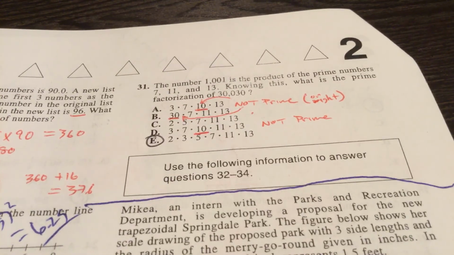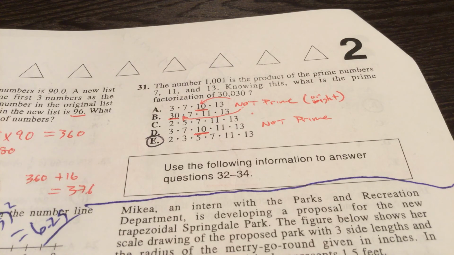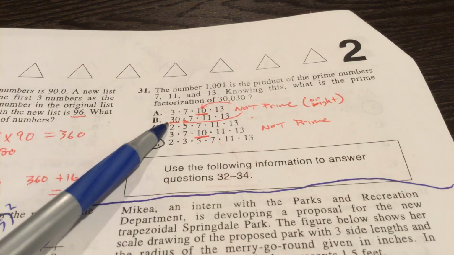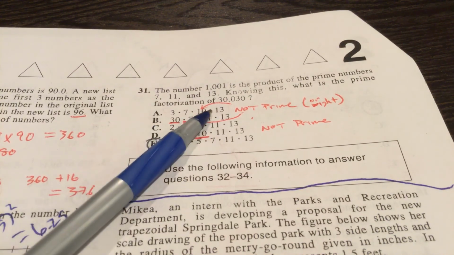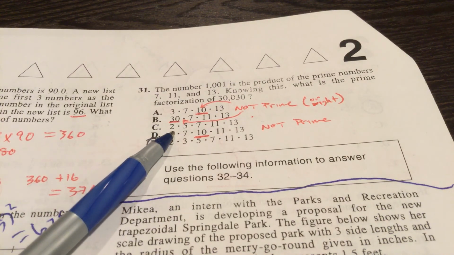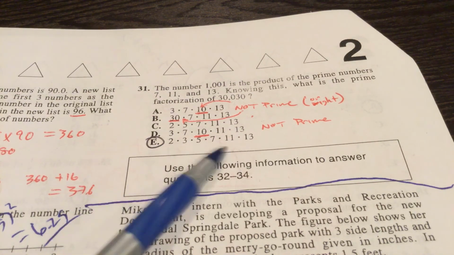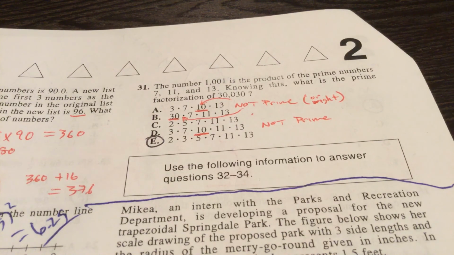What's the prime factorization of 30,030? First off, 10's not prime, 30's not prime. If you multiply C together, you don't get 30,030. Did I say 300 before? That's terrible. That's not prime. The answer is E. Just multiply them together. Everything is prime. Boom. 31 should not be difficult.